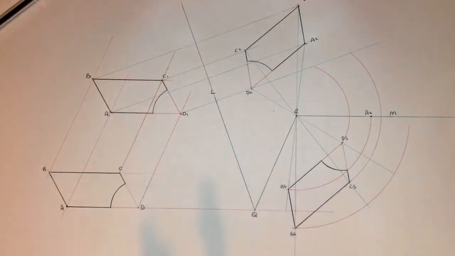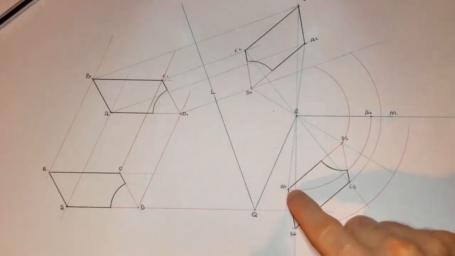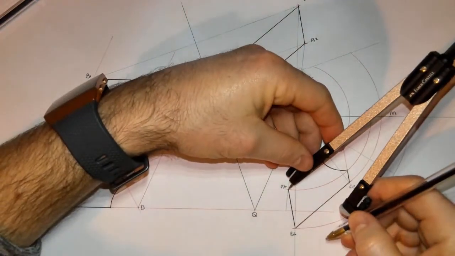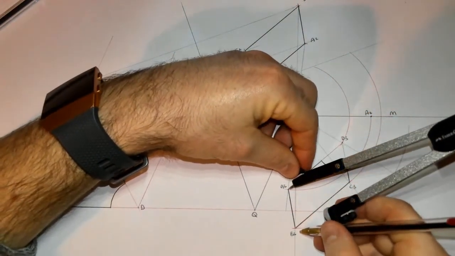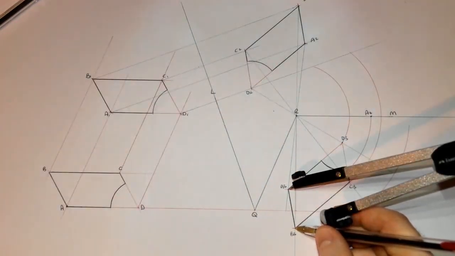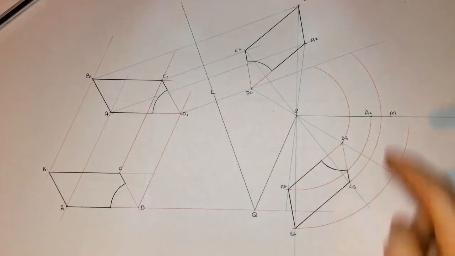Right, at this point now, what we're going to do is take the distance from A3, okay, to locate D3 and B3. Okay, so I'm going to take the actual geometries of the object. So from A3 to B3, that has a distance there on my compass, as we can see. Okay, I've already got A4.